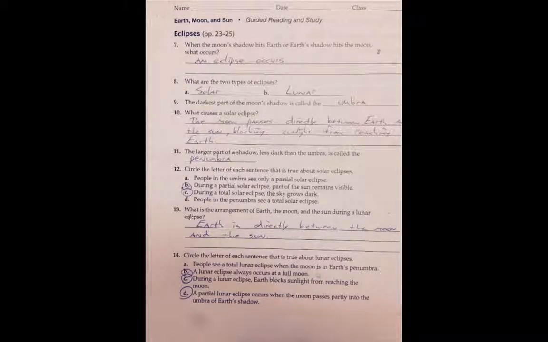13. What is the arrangement of Earth, Moon, and Sun during a lunar eclipse? The Earth is directly between the moon and the sun. So the lunar eclipse will happen during a full moon, and the Earth passes between the sun and the moon, and it darkens the moon temporarily.